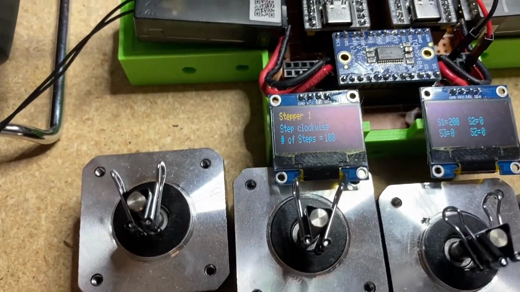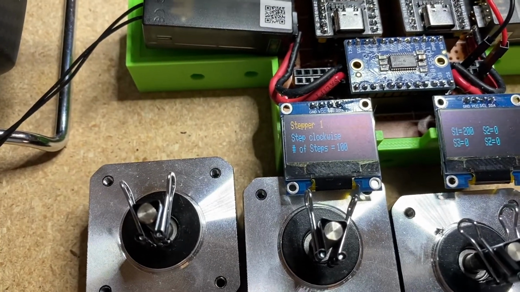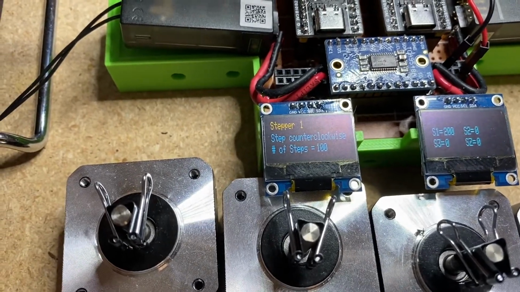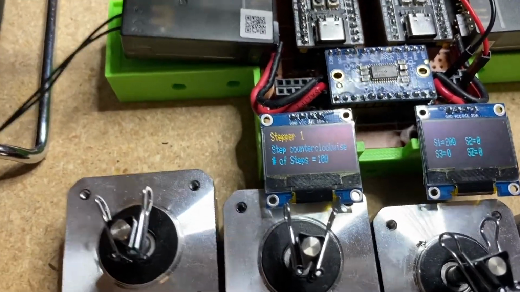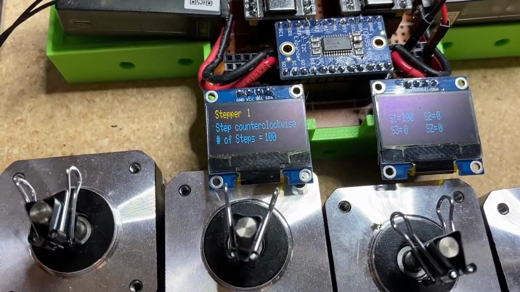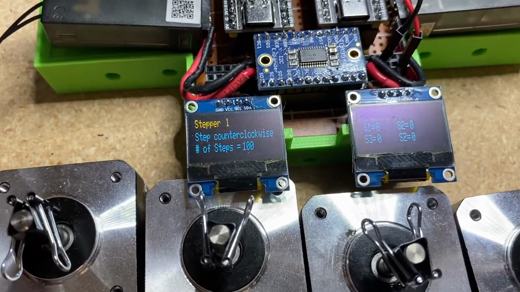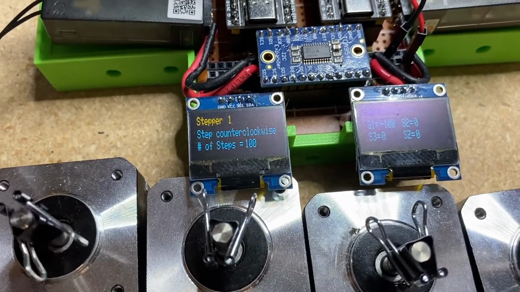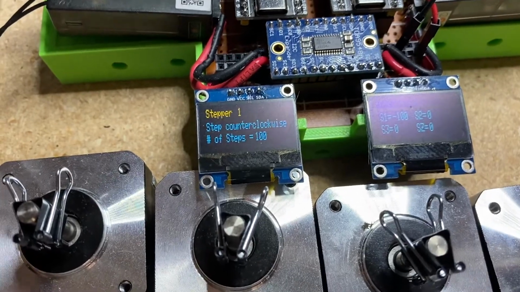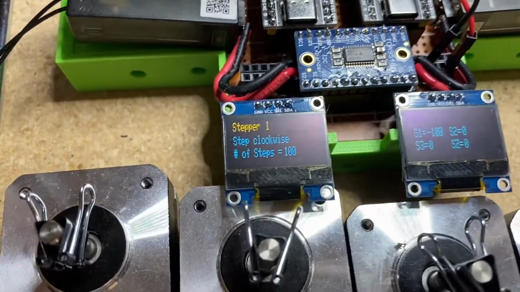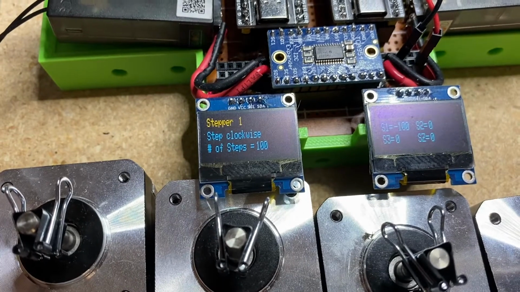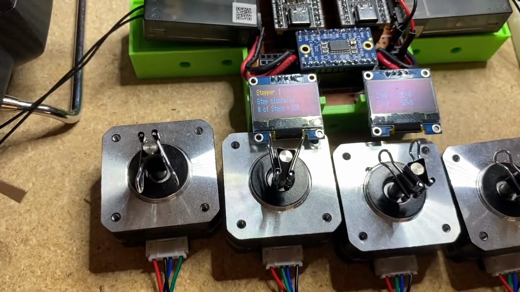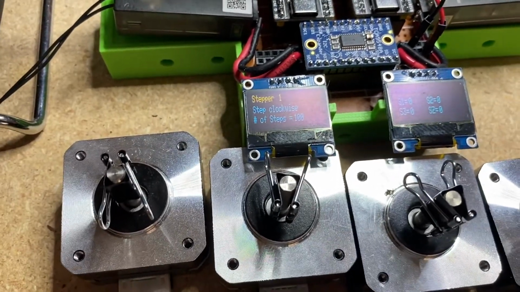And then if I change the switch 1 to counterclockwise, remember it went one way, and then if I hit the lever, it goes the other way. I hit it twice, I'm sorry. Let me just hit it one more time. You see it goes negative 100, and if I put it back to clockwise, it'll go positive 100, and it goes back to 0. So you get the movement of the stepper motors.